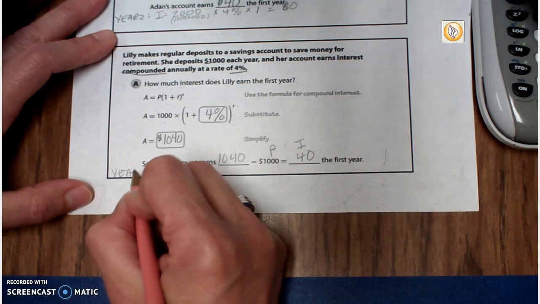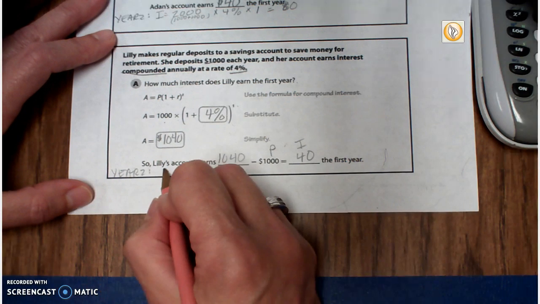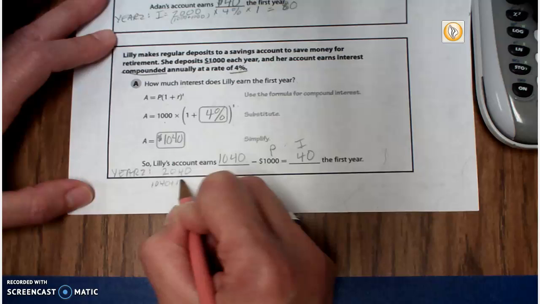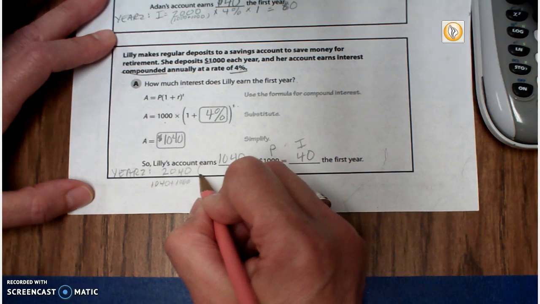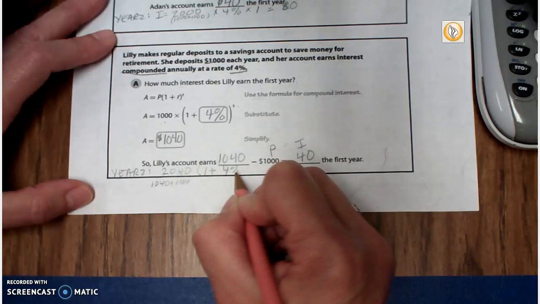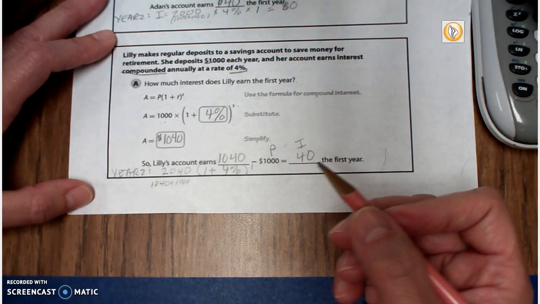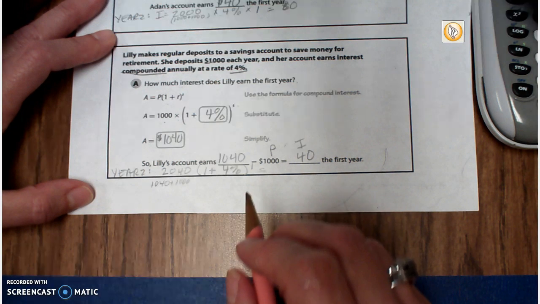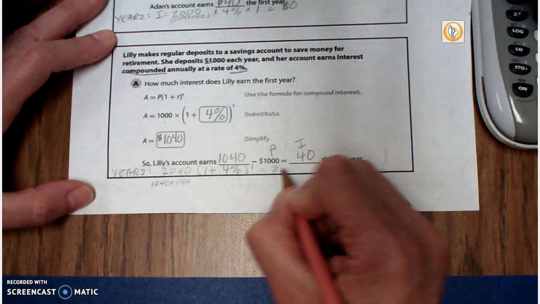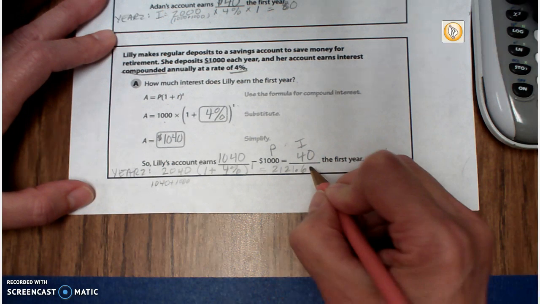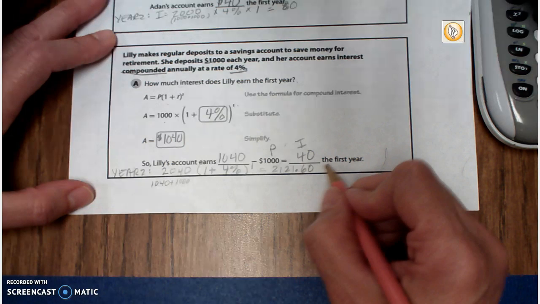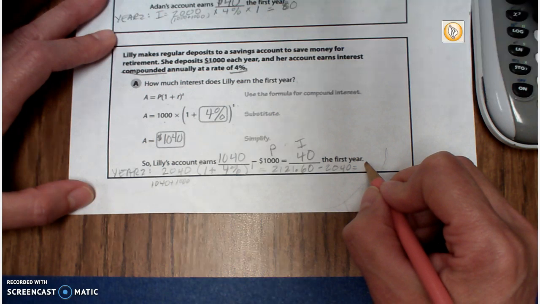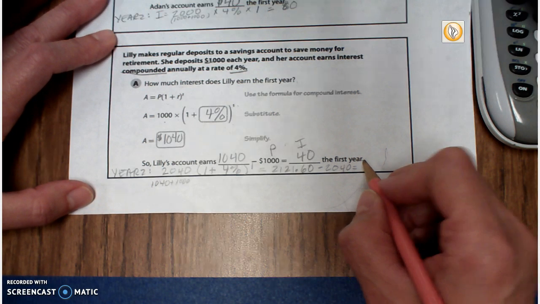Let's look at Lily's second year. For year 2 with Lily, she's going to start with her $2,040. That was her previous balance plus her $1,000 that she adds every year. Parentheses 1 plus, she still gets 4%. It's still a power of 1 because it is a yearly account. So she will have a total of, in year 2, $2,121.60. But that's not all interest. Let's subtract out her principal, $2,040, and that gave her an interest the second year of $81.60.